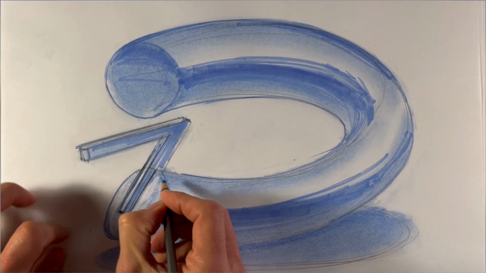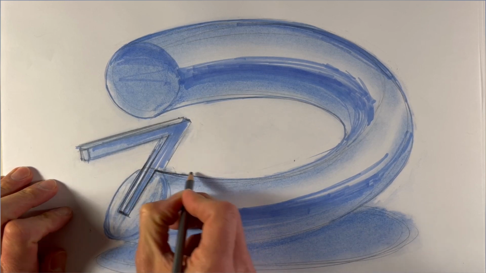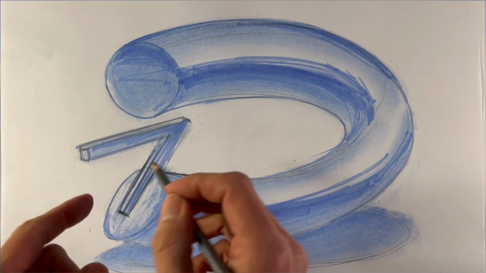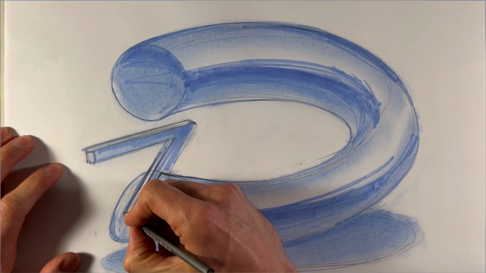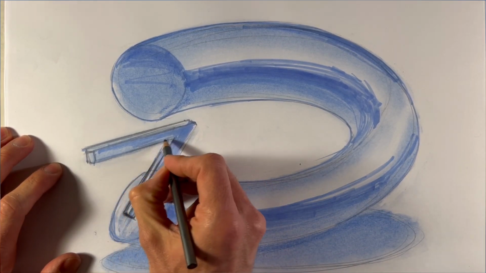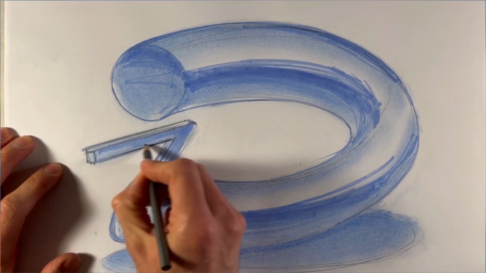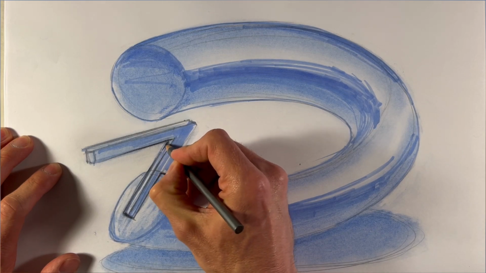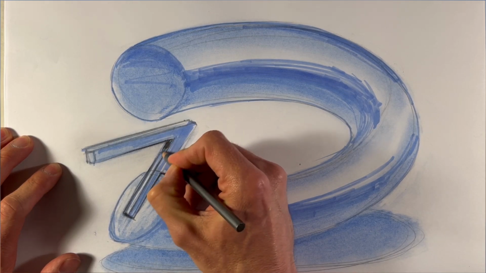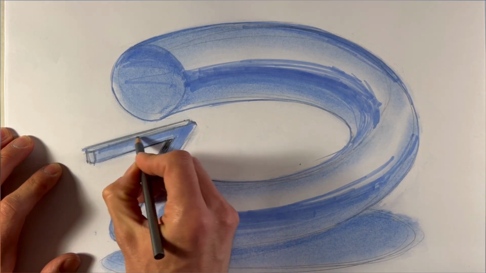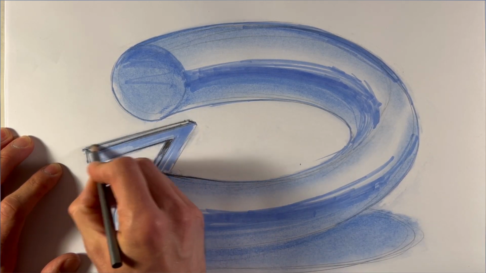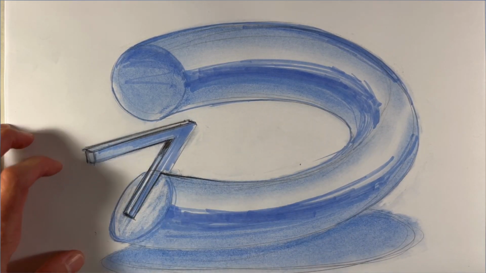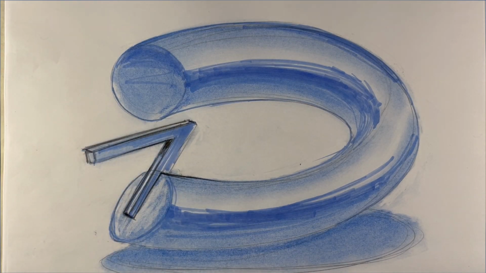Think about line quality too. Where these two forms intersect is probably a very important part of the drawing. So let's add some nice line quality to this area here. And then you can also add a little bit of shading with the pencil if you want. But don't go too heavy with that because the colors don't really match. Okay, so now this thing is starting to take shape.